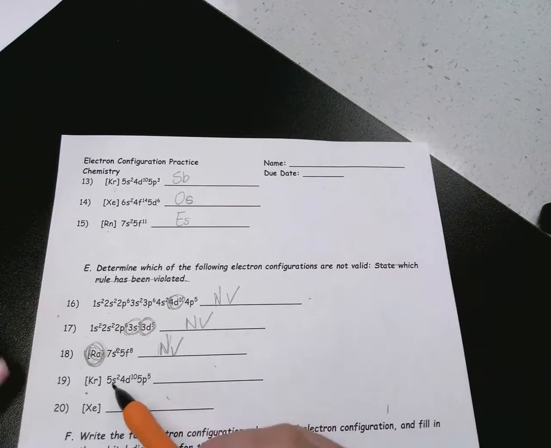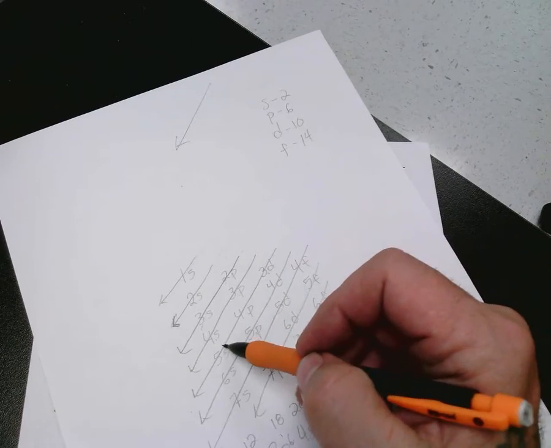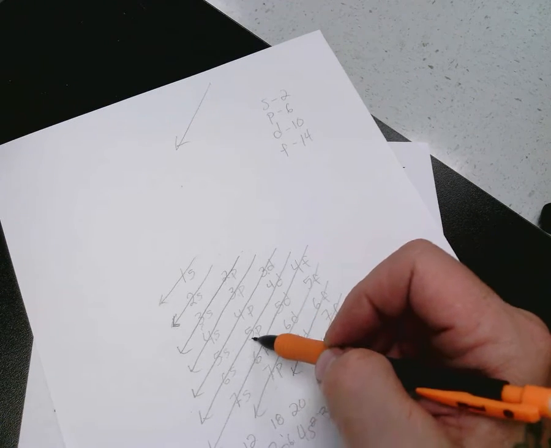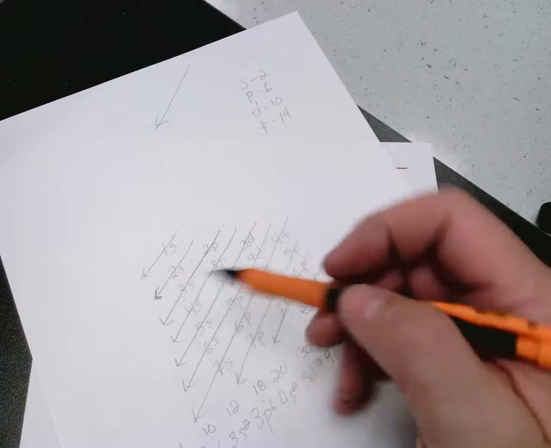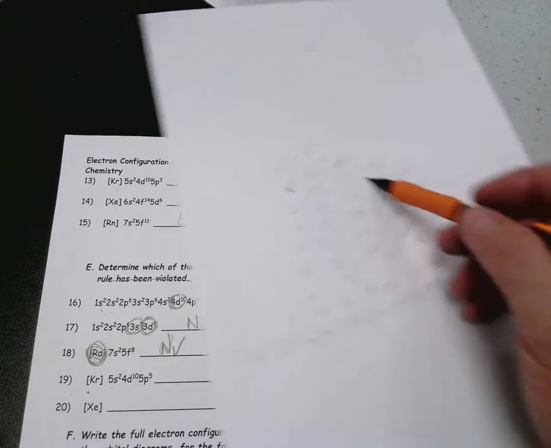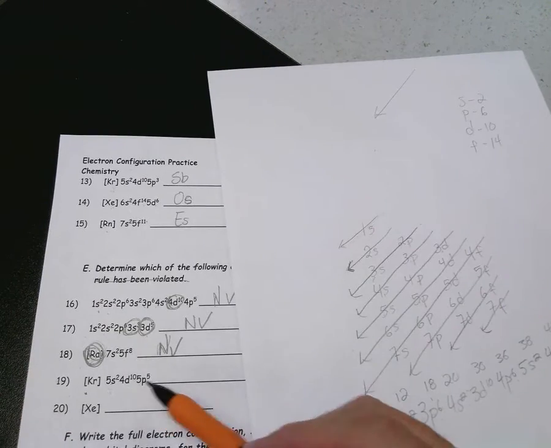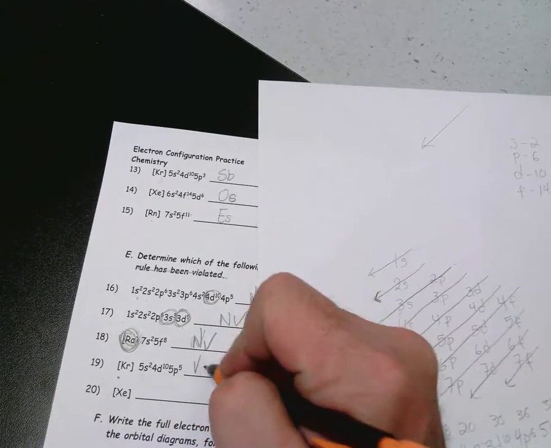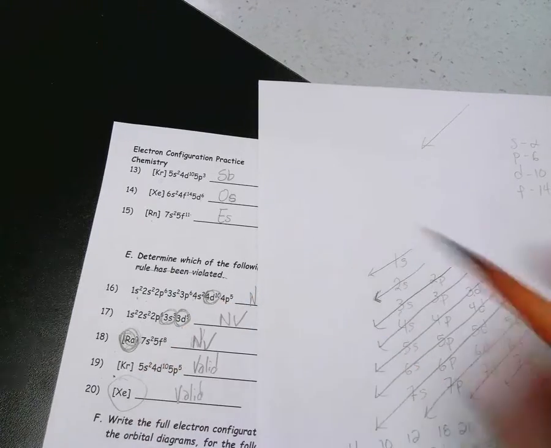Krypton. And then we go from krypton to 5s2, that's true, and then to 4d10. So we go from 3p6 to, wait a minute, where are we at? Krypton, krypton, krypton. This is 4p6, so we start at 4p6, we go to 5s2, that's true, and then we go to 4d10, that's true, and then to 5p. Oh, this is a good one. Valid. And until further notice, we're going to say that this is valid too.